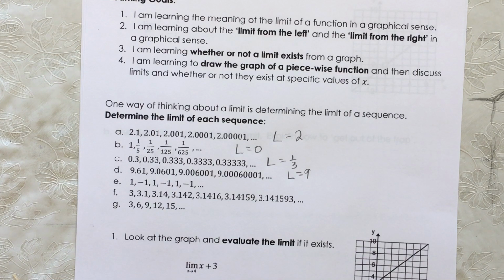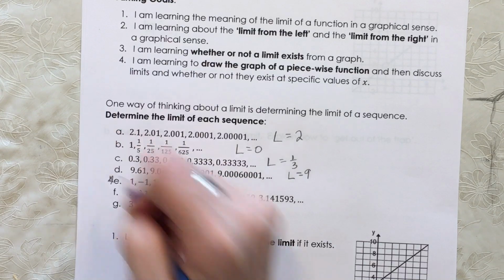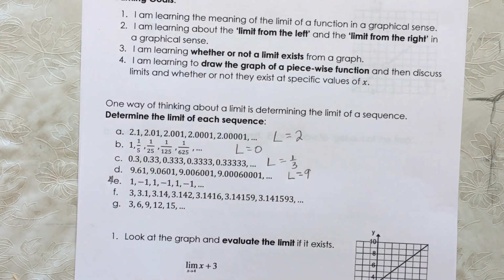And then for E, I'm going to put a little star beside E here. So the sequence goes 1, -1, 1, -1, 1, -1. So what's going to happen on the infinite term? Well, we could guess that it could be 1, it could be -1. People in the past have said 0 because it's halfway in between 1 and -1.